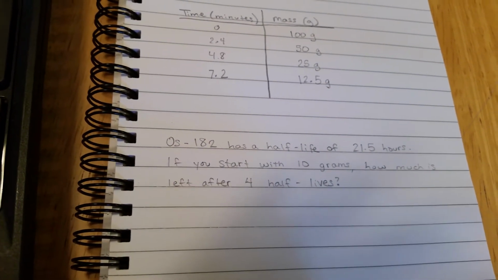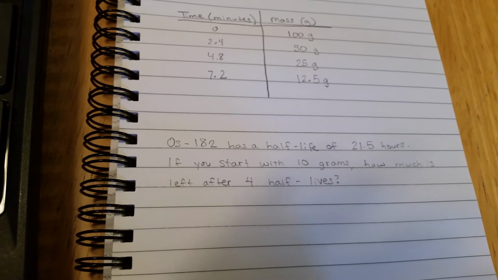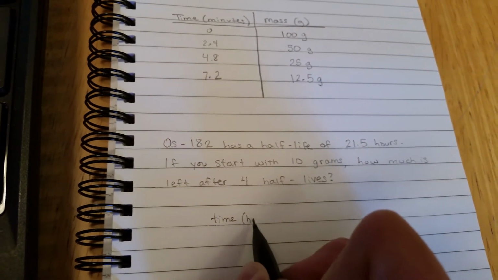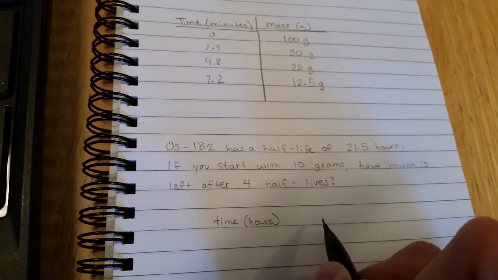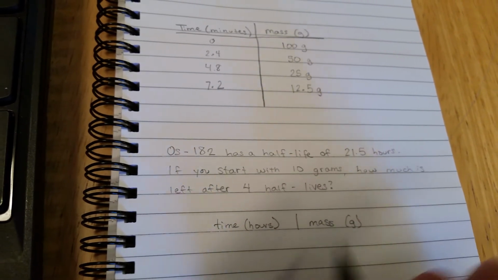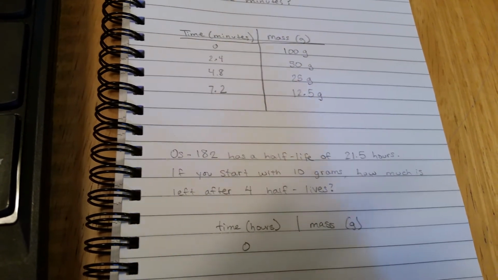Osmium-182 has a half-life of 21.5 hours. If you start with 10 grams, how much is left after 4 half-lives? So once again, I've got my time here. This time it's in hours. And then over here, I've got my mass in grams. And I start with time 0, and it says half-life is 21.5 hours.